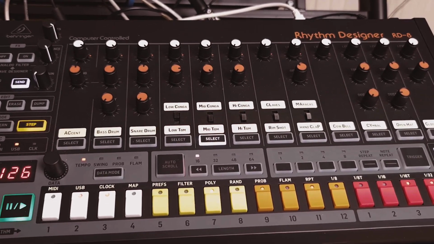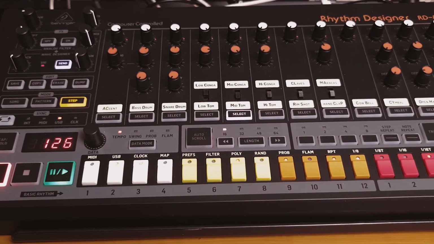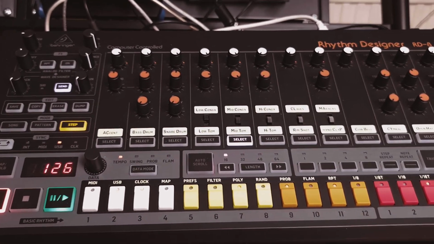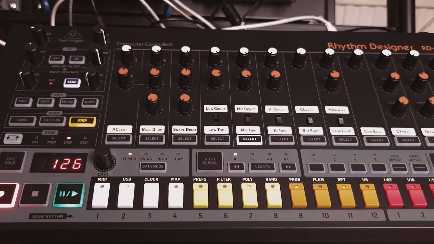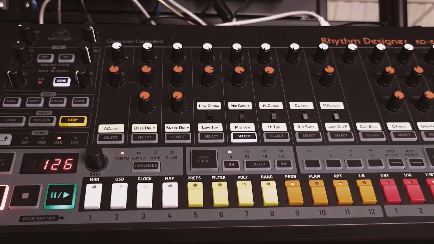As you can see, this is pretty easy to do, and you don't have to use Ableton Live to do all of this. It's just happening from the RD-8, which is pretty comfy.